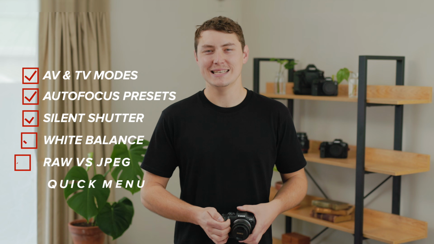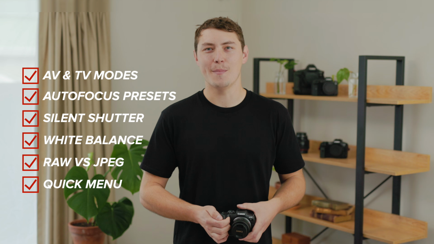Cameras these days are jam-packed with a huge array of incredible features to help you capture the world around you, but sometimes it's hard to know where to start. So today we'll be breaking down some of the most useful and common settings to help you take control of your Canon camera.